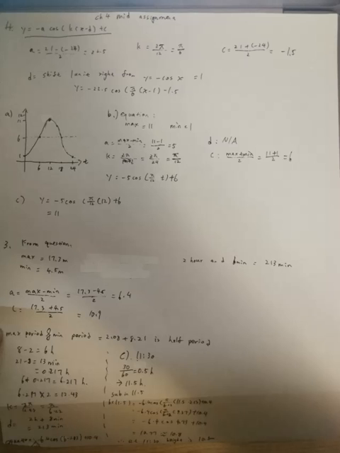For question C, it wants us to find the height of the water when the time is 7:30. We change the minutes to hours, 30 divided by 60 is 0.5 hours, so the time is 11.5 hours.